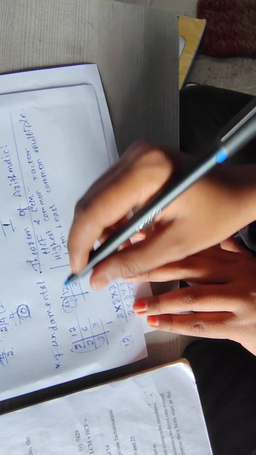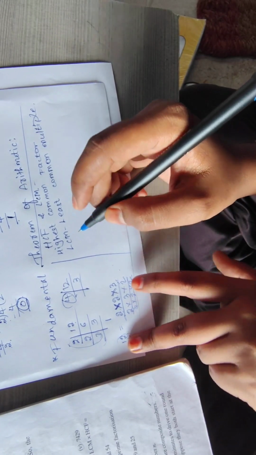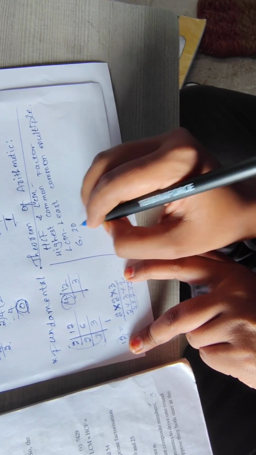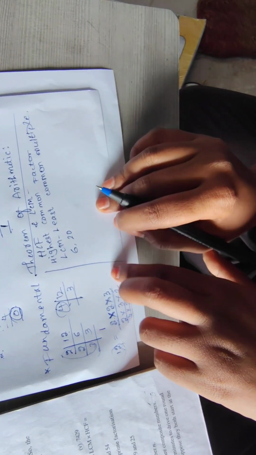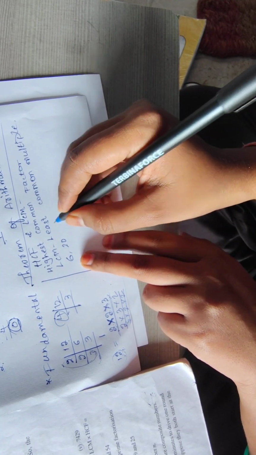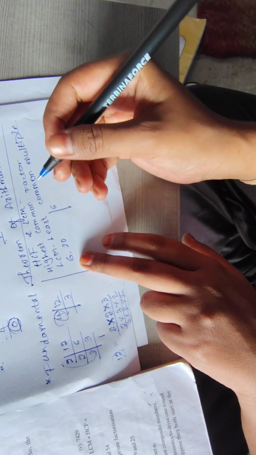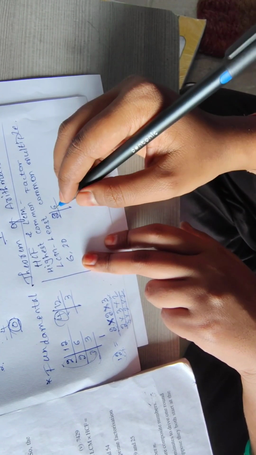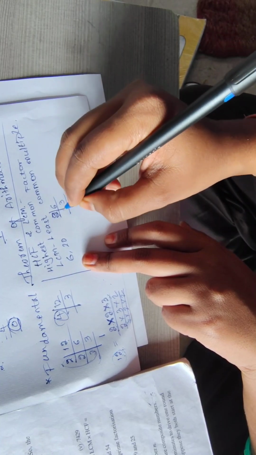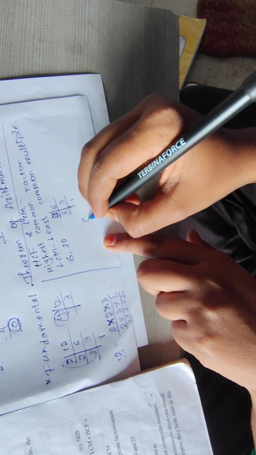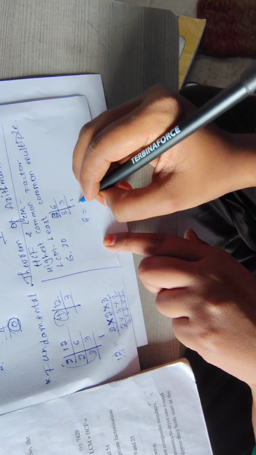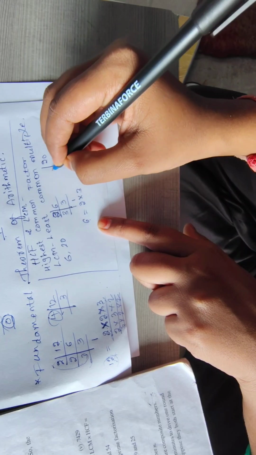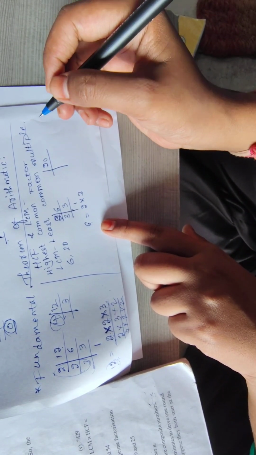Suppose I have already done the prime factorization of 12. If I take one more pair of numbers, suppose 6 and 20, we'll do the prime factorization of these. For 6, you can take 2 or 3. First start with the smaller number only. 2 3s are 6, and 3 1s are 3. See children, 6 is a composite number. How have I expressed this? 2 into 3. Yes or no? Yes.